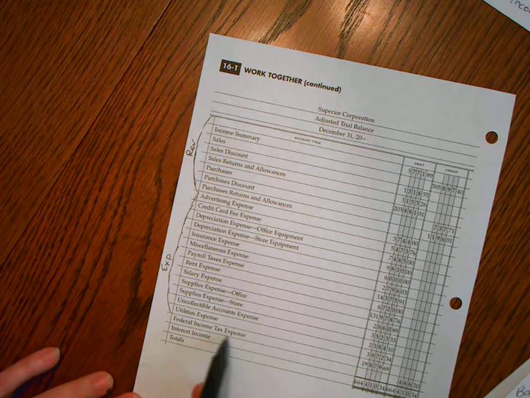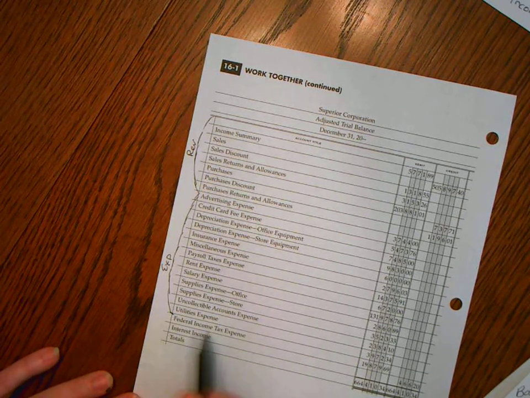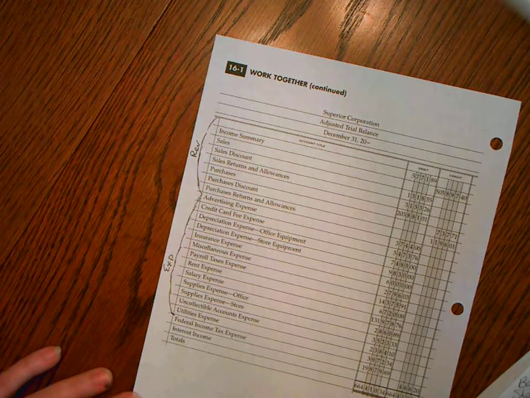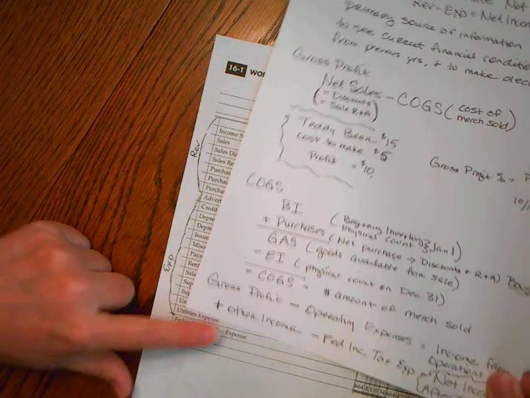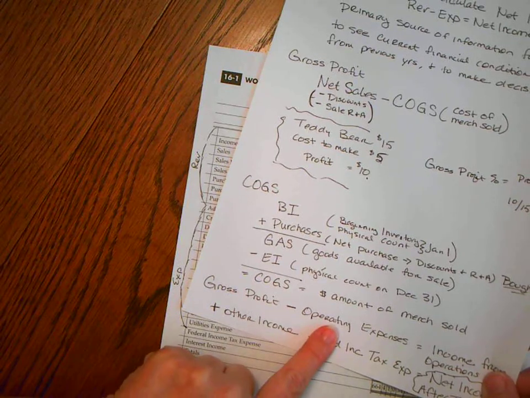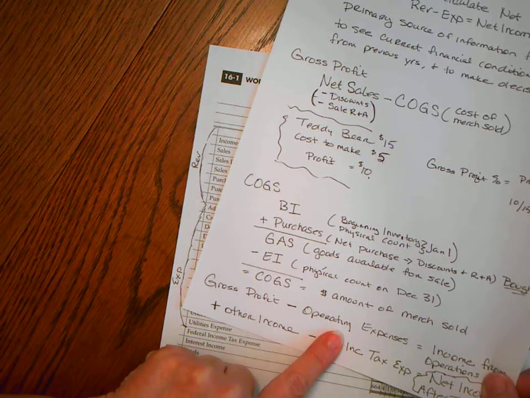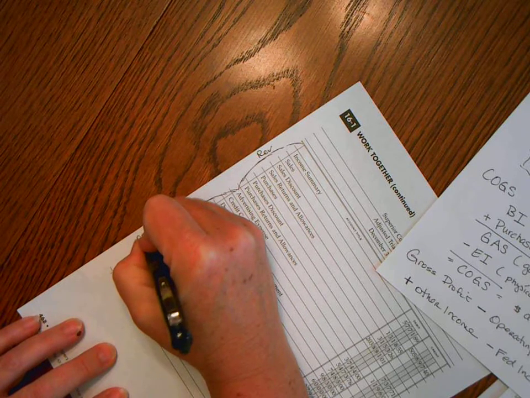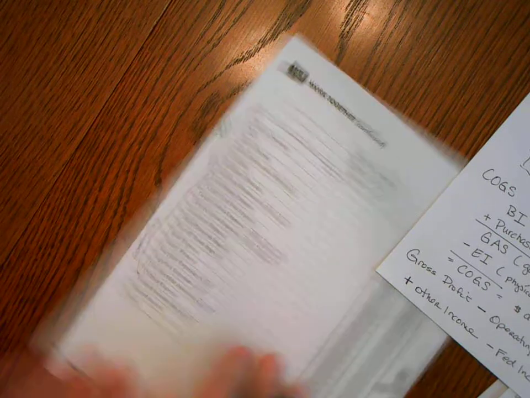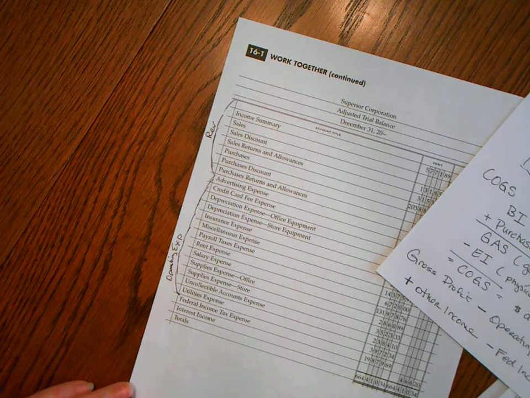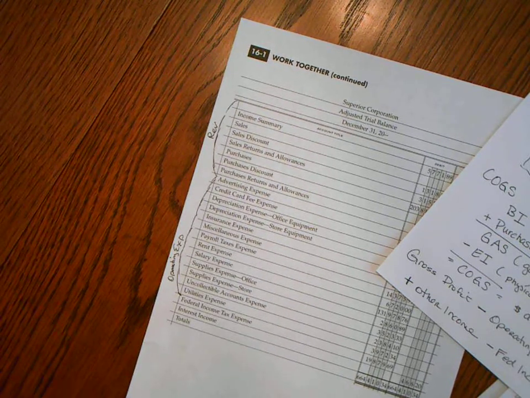Then we've got federal income tax, but like I said, we usually want to hold back on that. And then we've got this little extra thing for interest income, and that's where the other income is going to come in. Our operating expenses are labeled that way because these are really operating expenses. And then we've got federal income tax and our extra income as well.